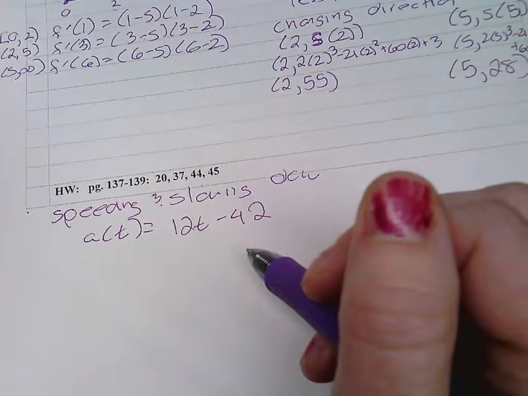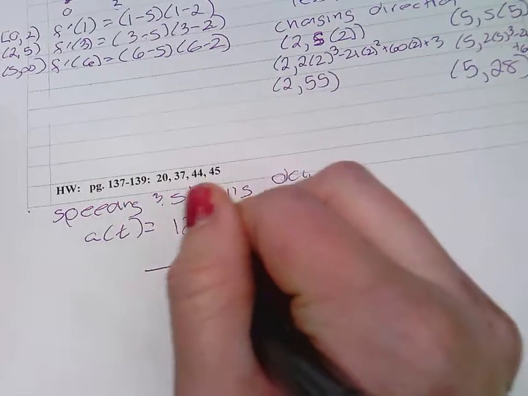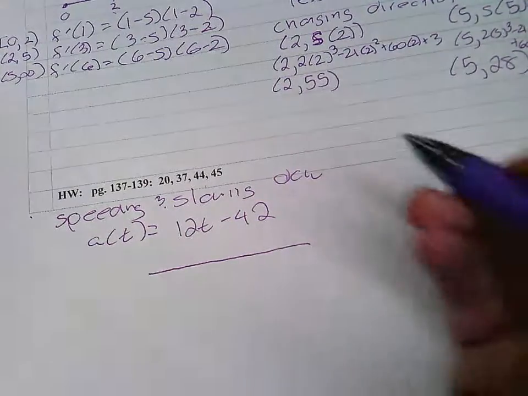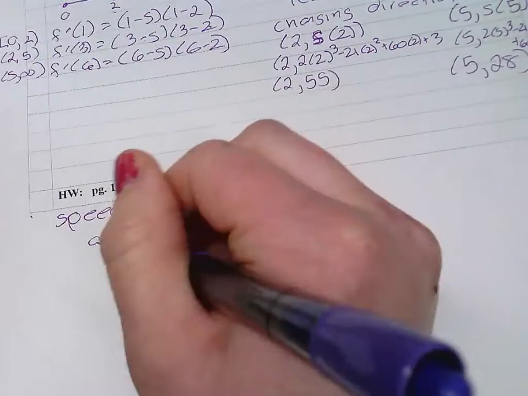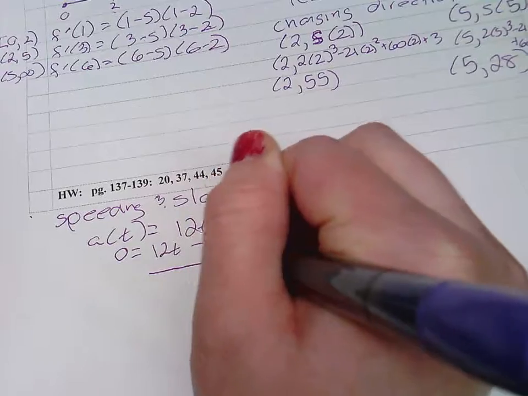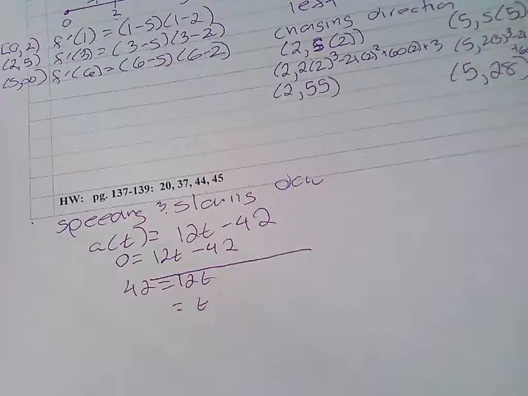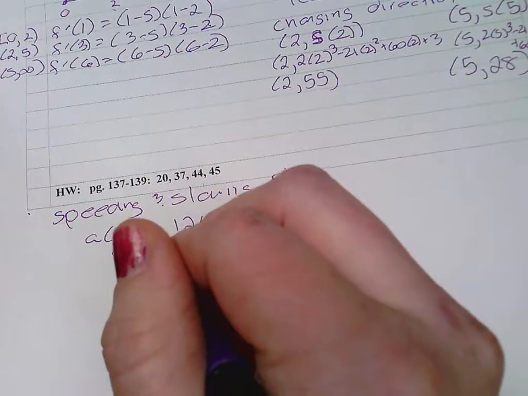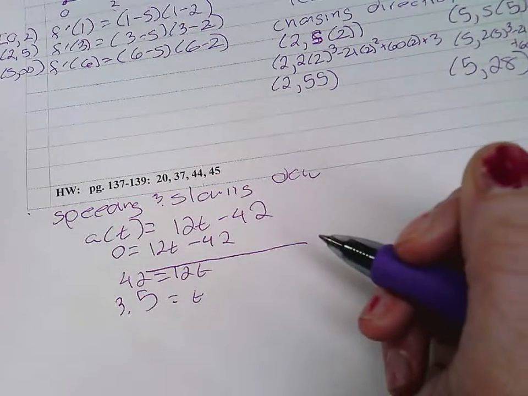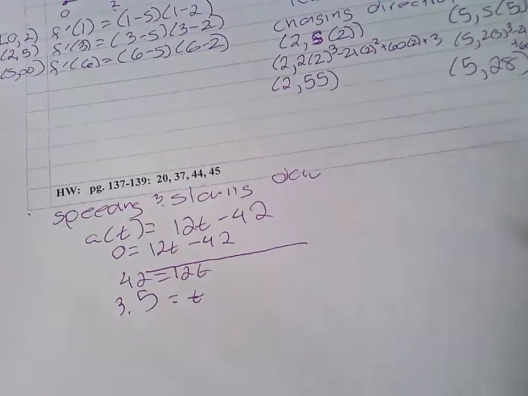Set this equal to 0 to see where it's crossing. 12t minus 42, so 42 equals 12t. t equals 3.5, or 7/2. And so now you're going to test this using the sign chart.